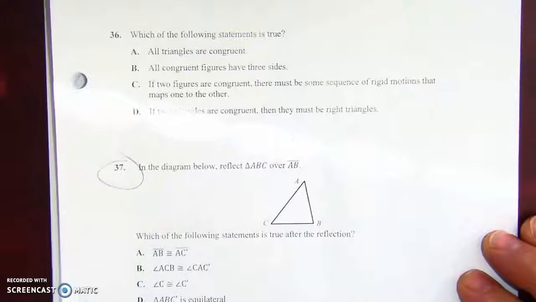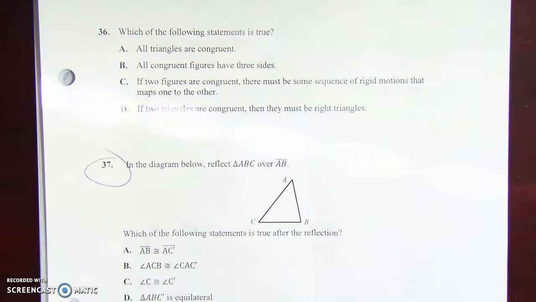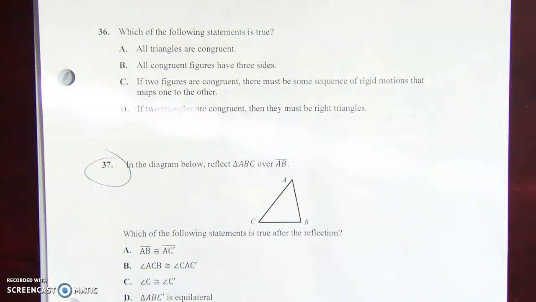Page 4 of your final review packet. We're starting with question 36. It says, which of the following is true? It says all triangles are congruent. No, they're not, because they're scalene, obtuse, right, all those kinds of things. So we're going to say all congruent figures have 3 sides. That's not true, because we have triangles, we have quadrilaterals, we have octagons.